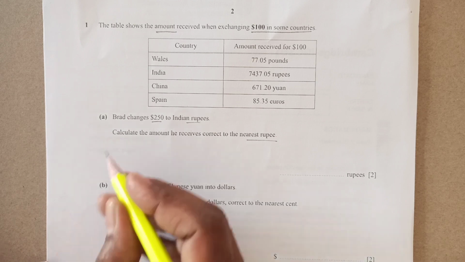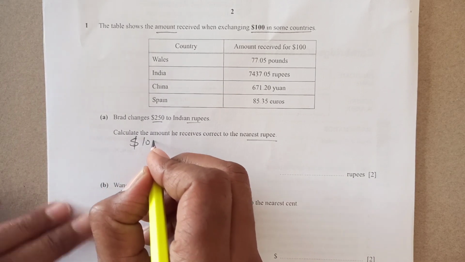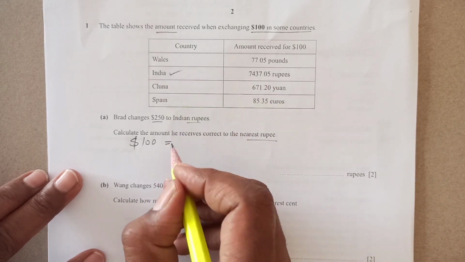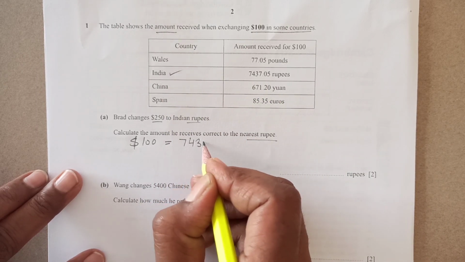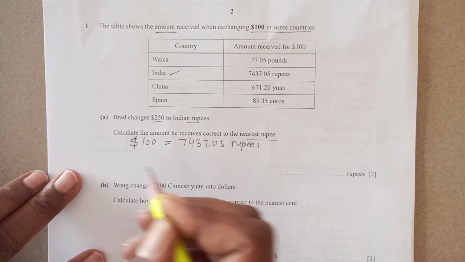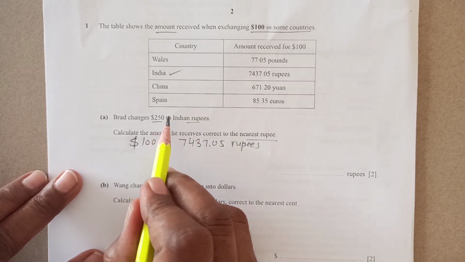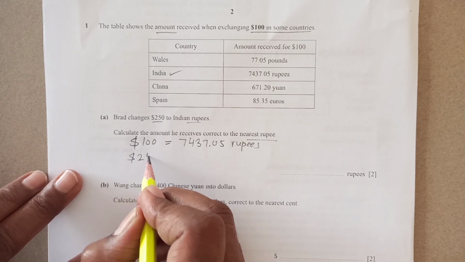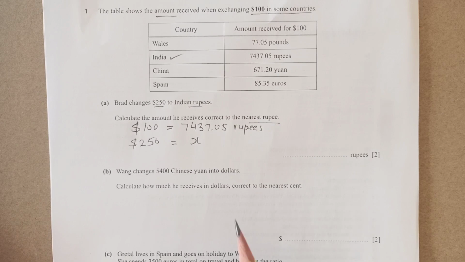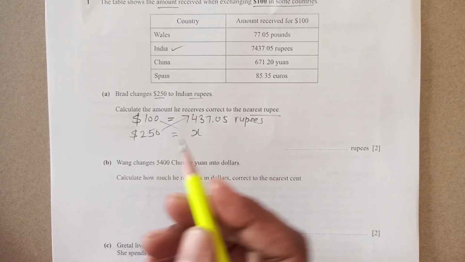So now we know that $100 is in exchange rate of Indian rupees is 7437.05 rupees, right? So now we are looking for $250. So $250 here. On other side we will put X that we want to calculate. So cross multiply.